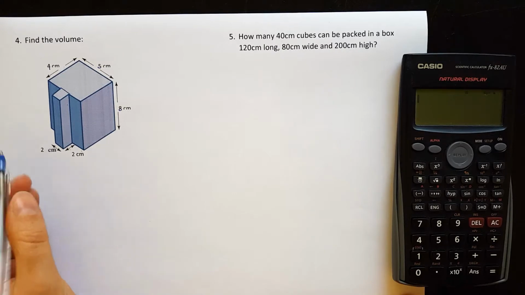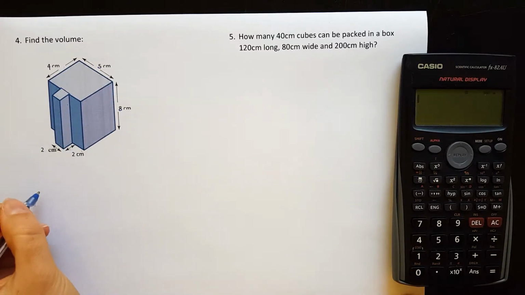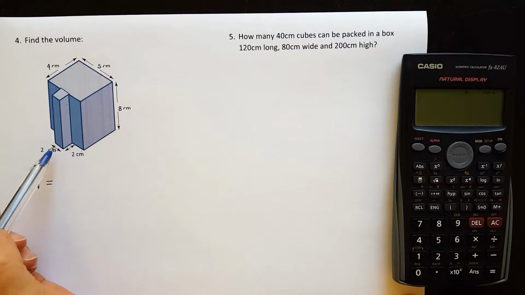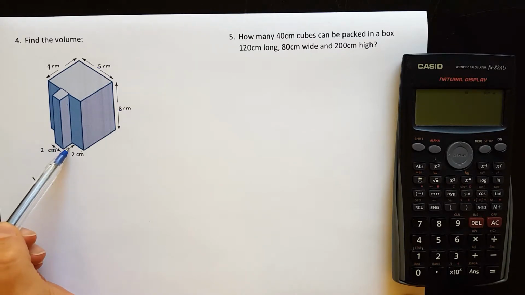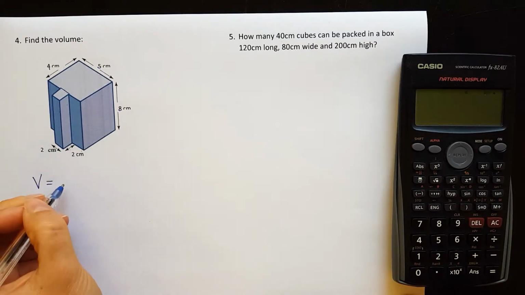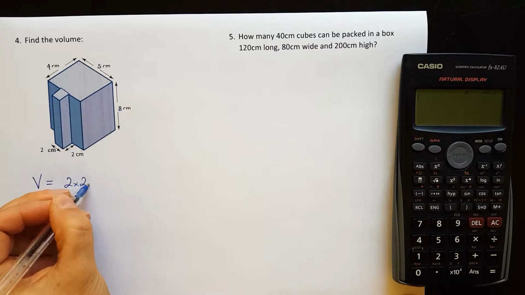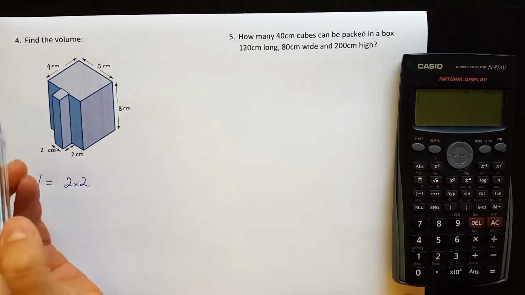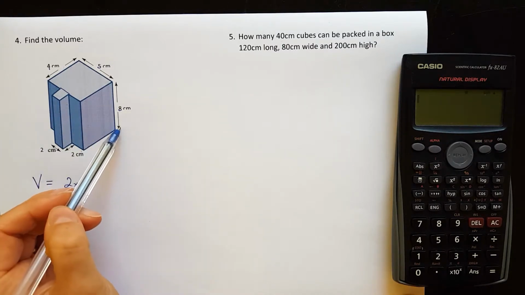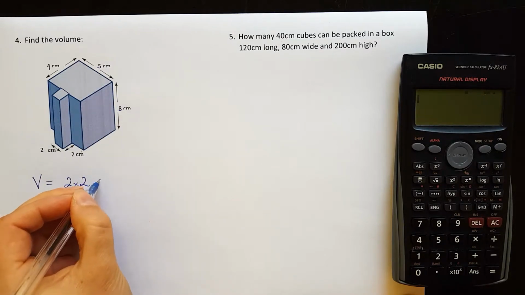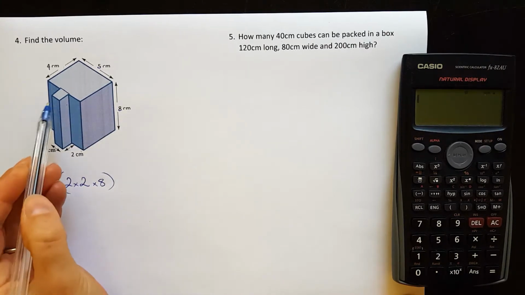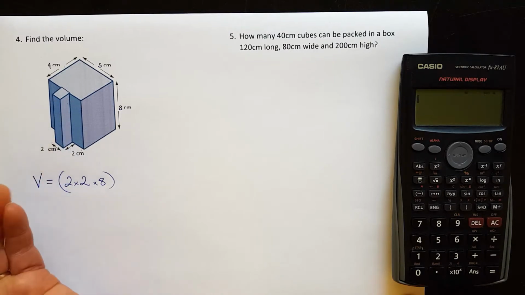Okay, so let's start with our little rectangular prism. Remember that the formula for a rectangular prism is LWH. So we have 2 by 2 here. 2 times 2 would give us the base of that shape, and then the height will be 8 centimeters. And that would be the volume of this little rectangular prism on the side.